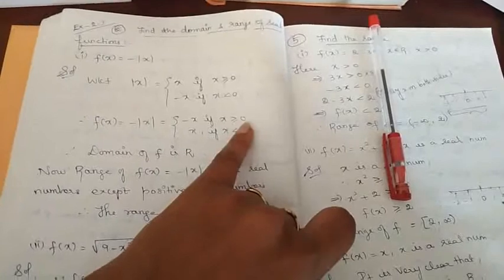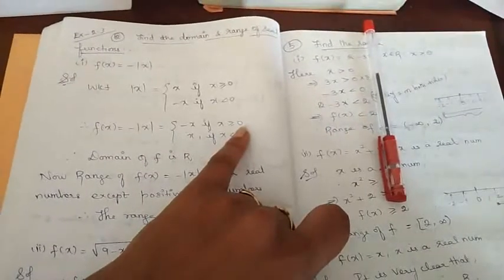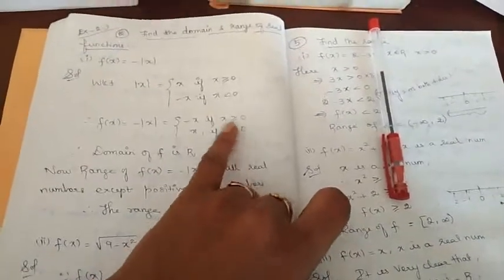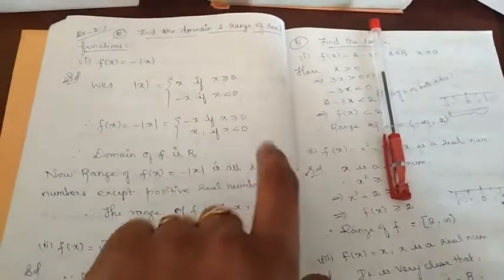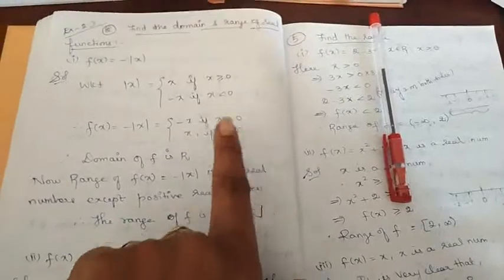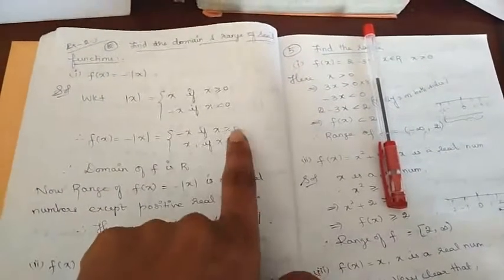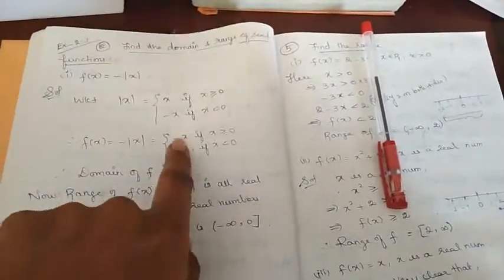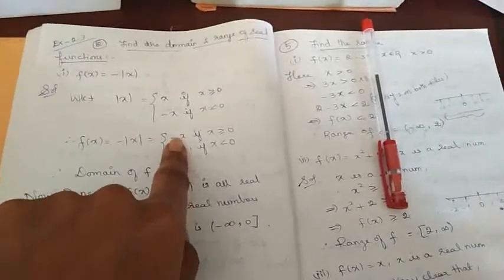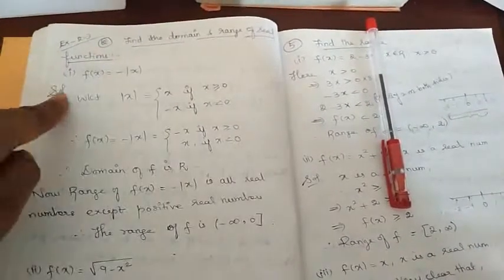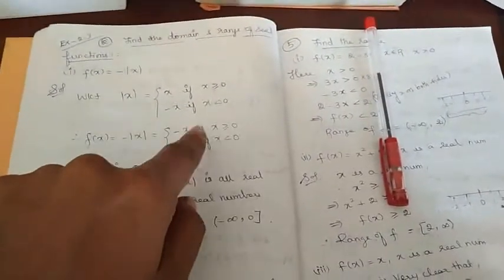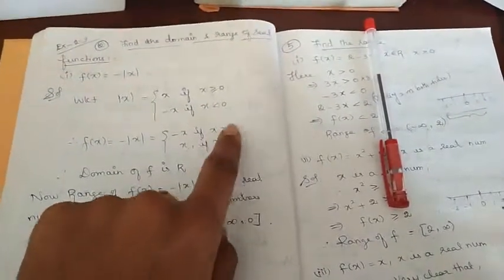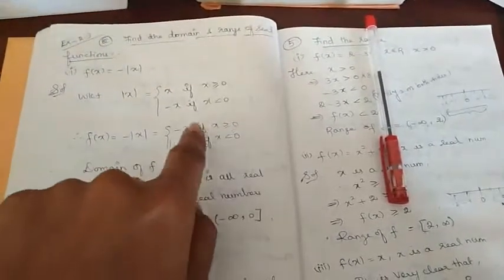If x is greater than or equal to 0, which means x is a positive number, under this function you will be expressing it as a negative number. So if it is a negative number also, the answer is a negative number. If it is a positive number also, the answer is a negative number. So under this function, all the answers are going to be negative, and there is a possibility of getting 0 also. If x is equal to 0, we are going to get 0.